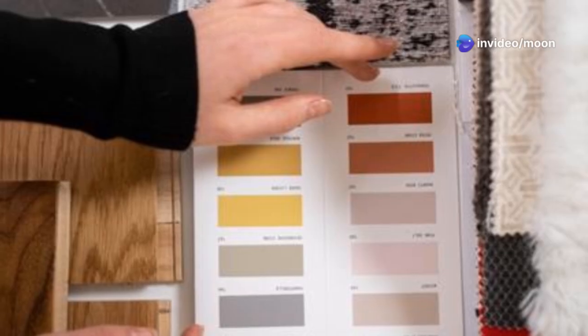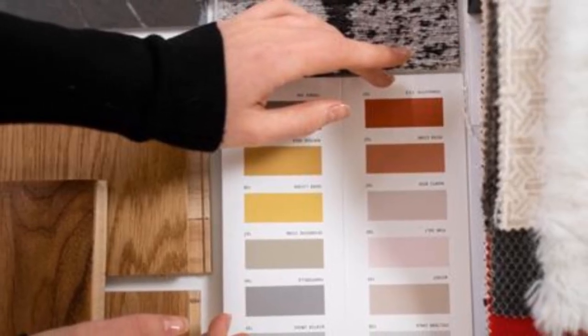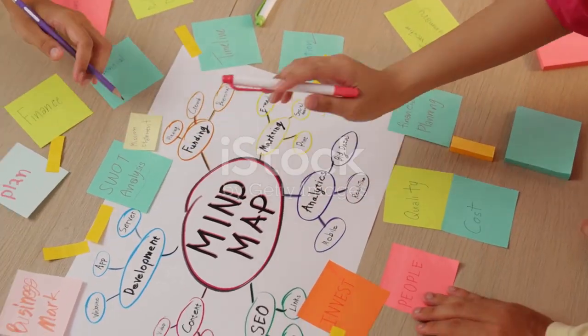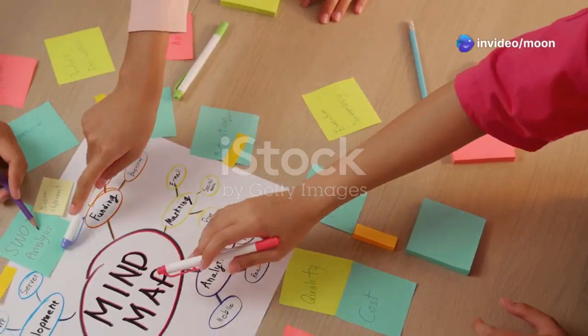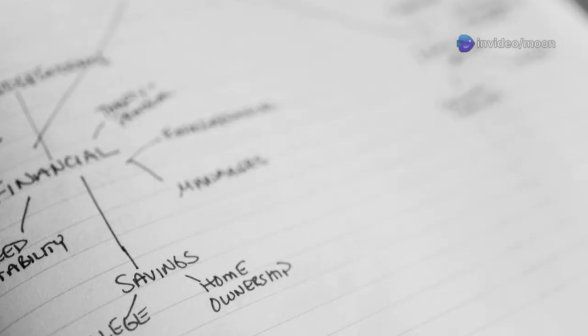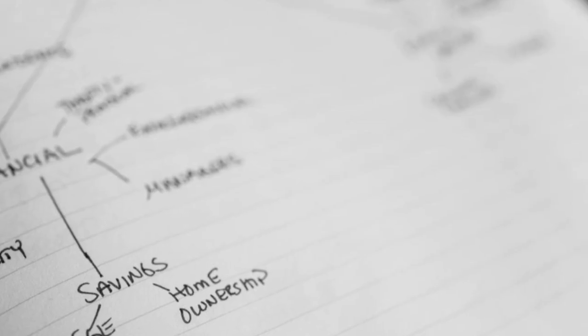The choice between these types depends on the nature of the topic you are addressing and the purpose of creating the map. Whether you need to clarify a process, explore complex relationships, or simply organize your thoughts, there's a concept map that's perfect for the job. Remember, the key is to choose the type that best suits your needs and helps you achieve your goal.